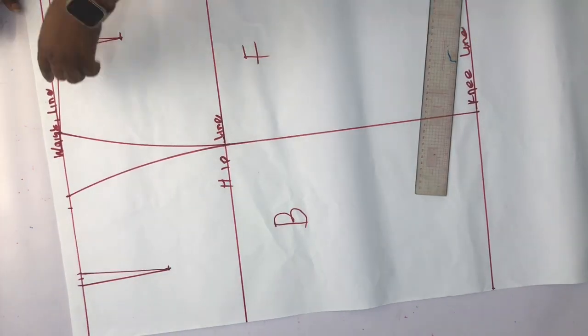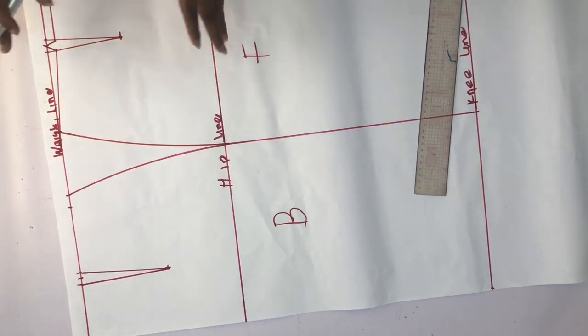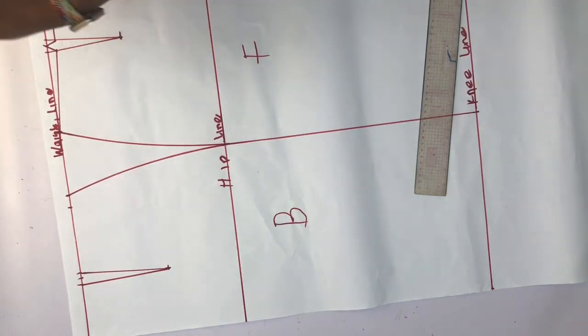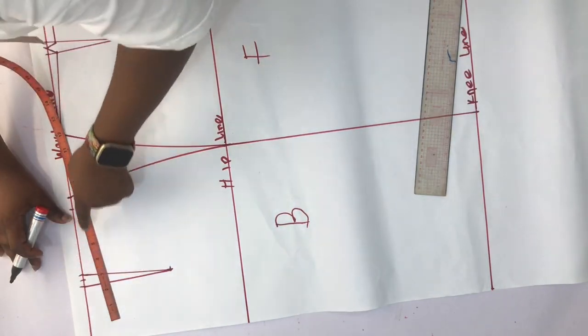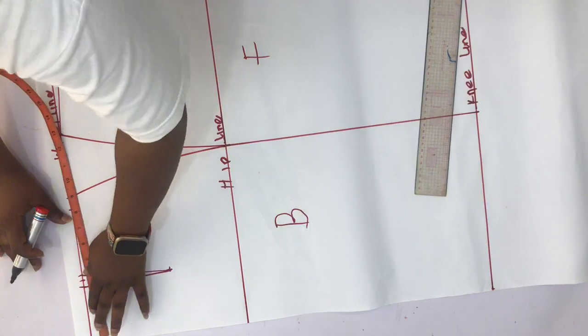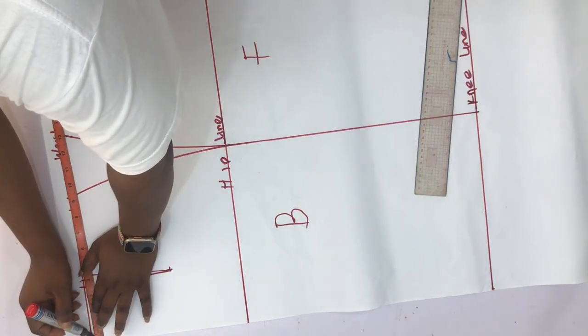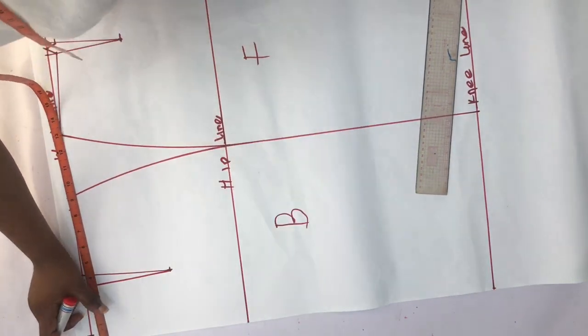Now for the back, what you're going to be doing is you're going to measure half inch on the waist. Then when you measure it on the waistline, you connect it to the hip.